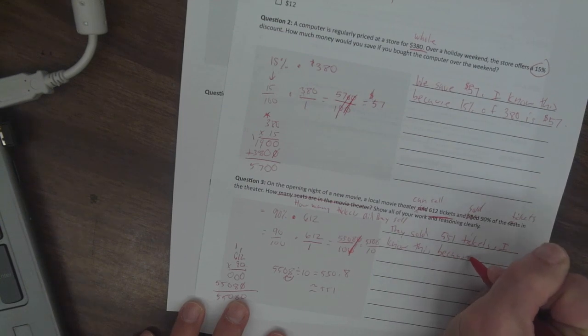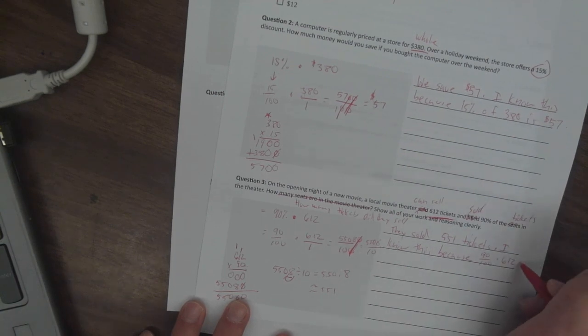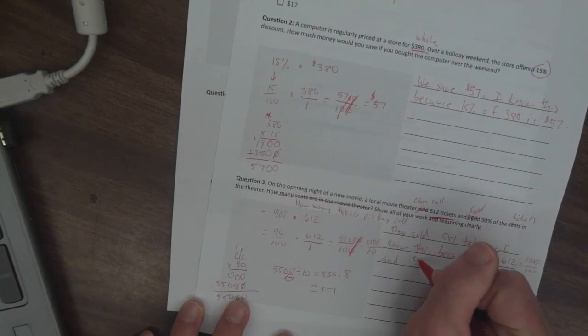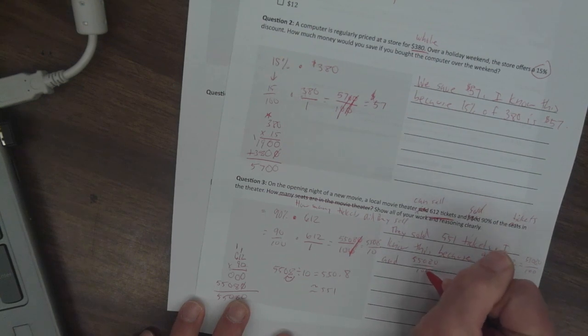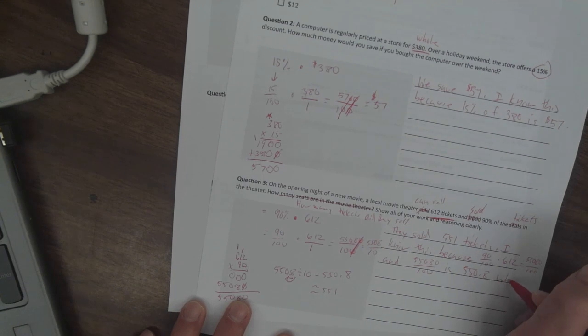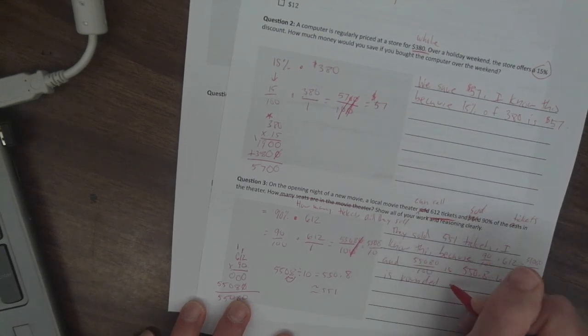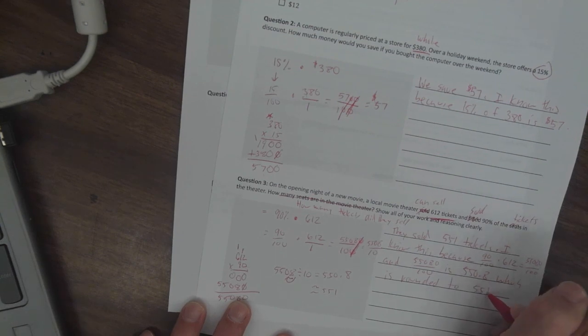I know this because, and now we can restate it with our math. We can say 90 over 100 times 612 equals 55,080 over 100, and 55,080 over 100 is 550.8, which is rounded to 551 tickets. Bam.